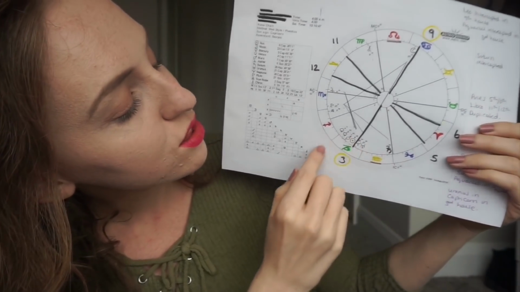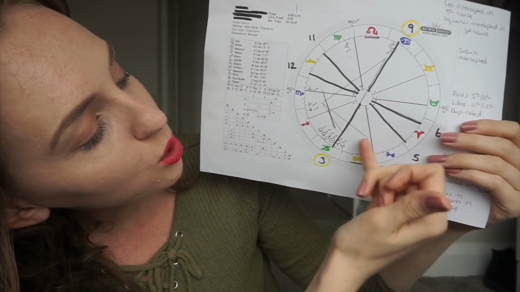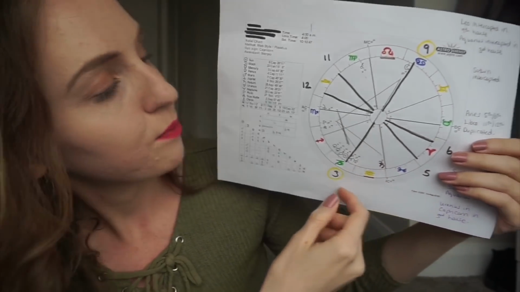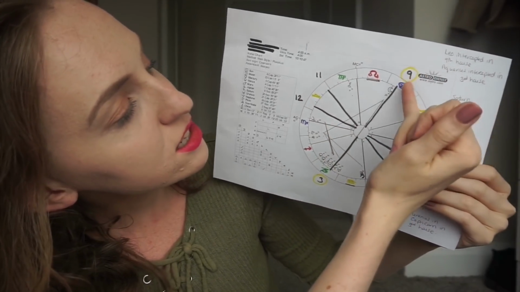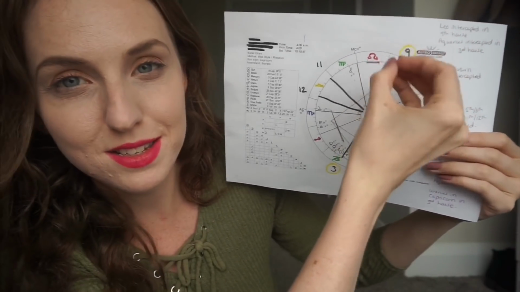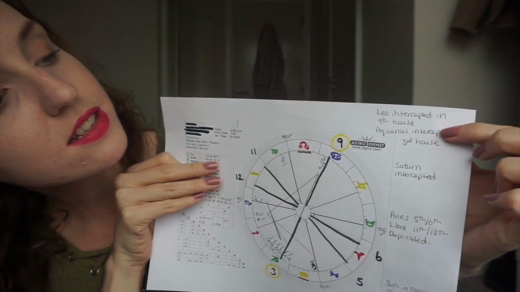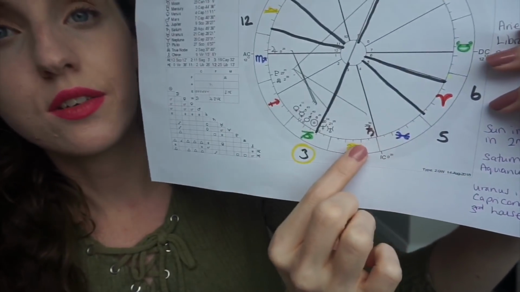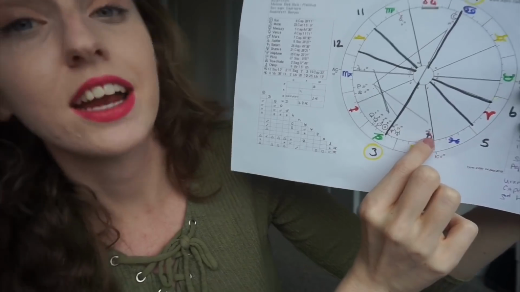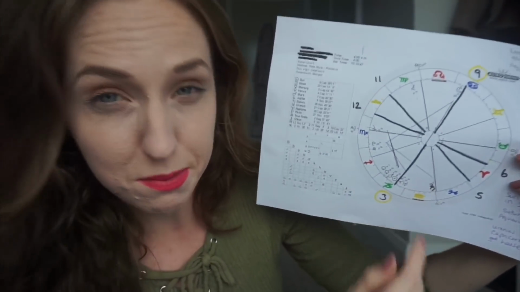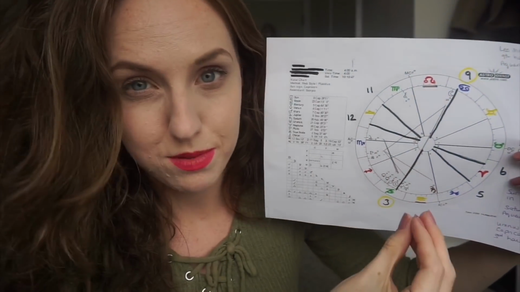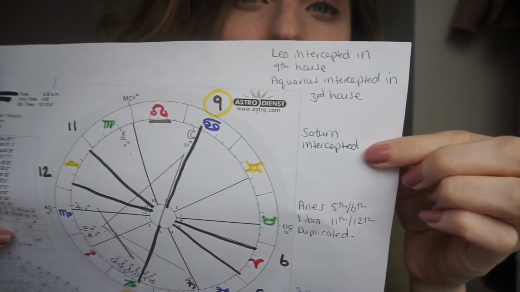Aquarius is intercepted in the 3rd house then, because this is the house that Aquarius is swallowed up in. Leo is intercepted in the 9th house because Leo is swallowed up in this house as well. So what I did is on the side, I wrote Leo intercepted in the 9th house and Aquarius intercepted in the 3rd house. And also, guys, if a planet is in an intercepted sign, that automatically means that that planet is also intercepted. We see here that Saturn, this is the symbol for Saturn, is in the sign of Aquarius, but because Aquarius is intercepted, like we said, Saturn is also intercepted in the chart. So I wrote there, Saturn intercepted.